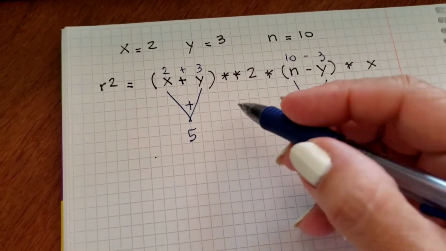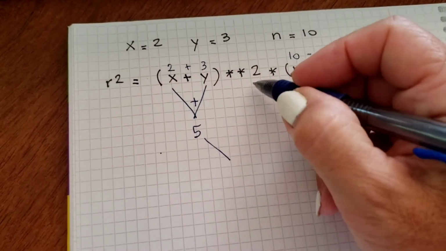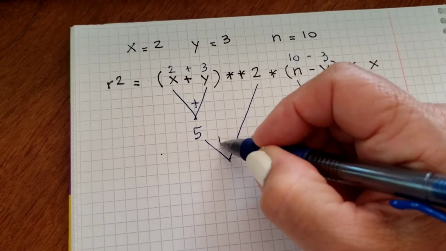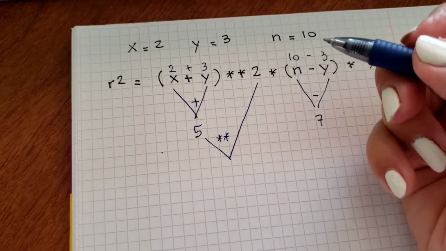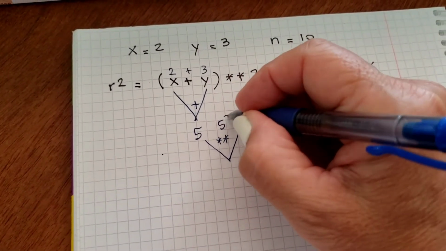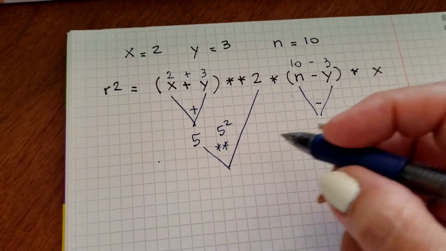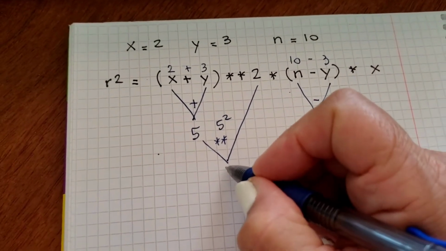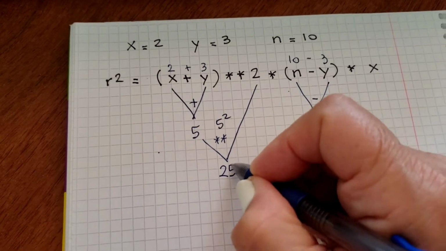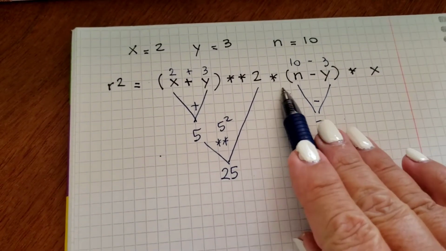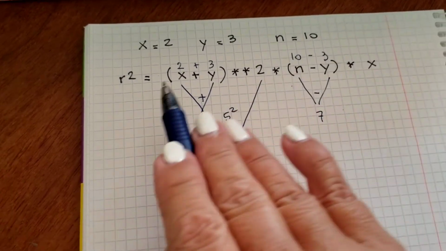So now we have exponent. So we have to do 5 to the second power. So this is an exponent. So this would be 5 squared, okay? So that is going to be 5 times 5, 25. And we don't have any more exponents. So then we go back to the beginning.